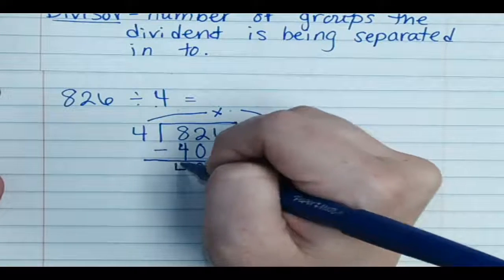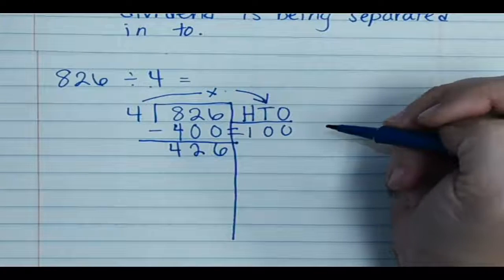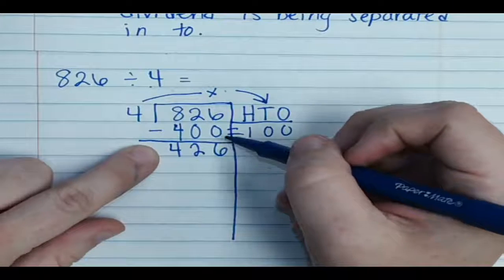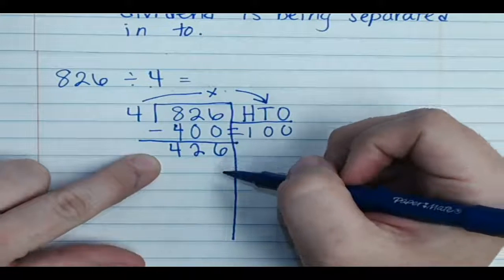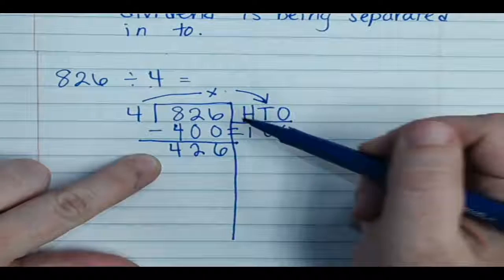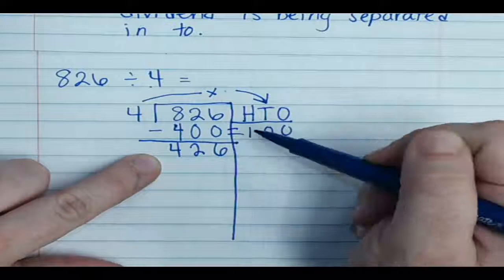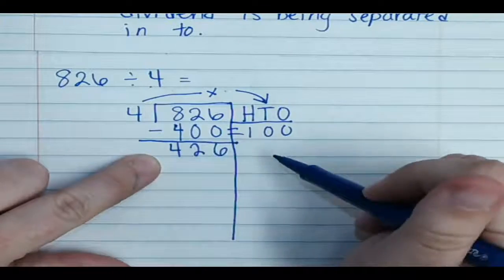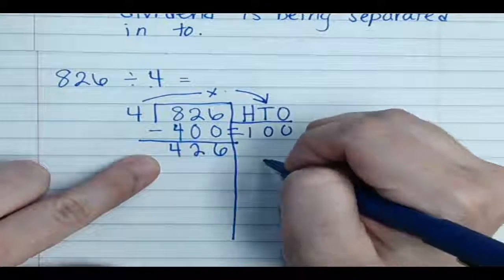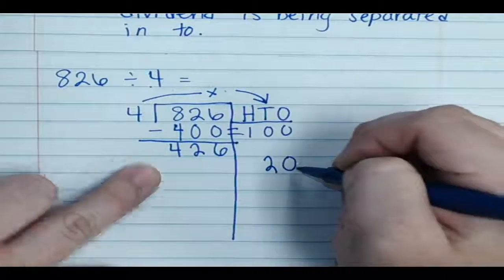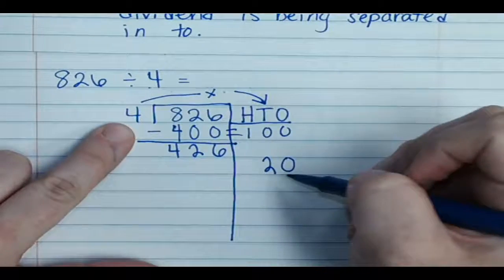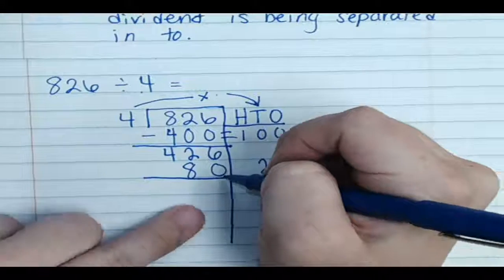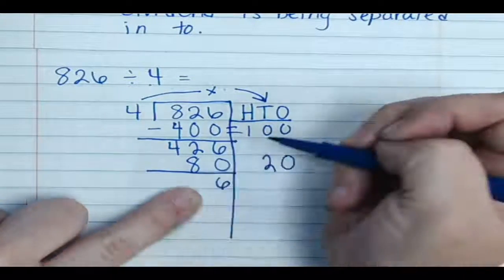6, 2, and 4. Now I know that if I multiply by 100 again, I could get 400, and that would be great because I'm taking away a large chunk of my dividend here. But students don't always recognize that they can use the same number twice, so I'm going to show you that they might say the number 20. So we're going to do 4 times 20. 0. 4 times 2 is 8. I'm going to subtract. 6 take away 0 is 6.